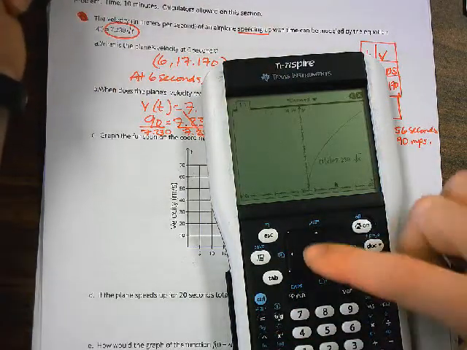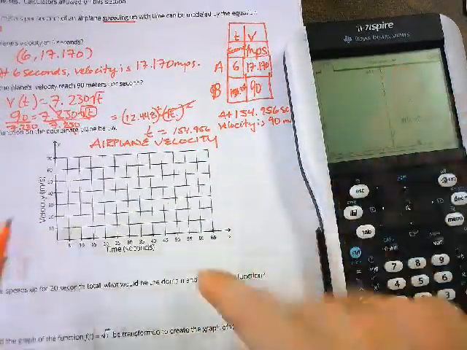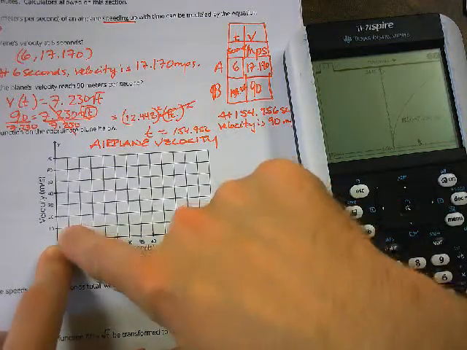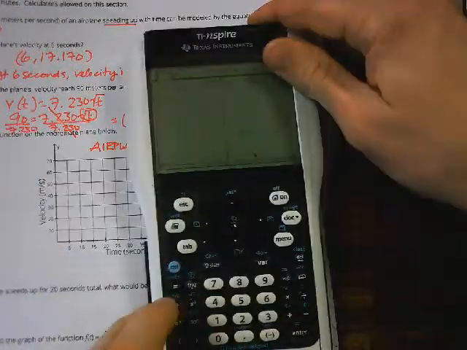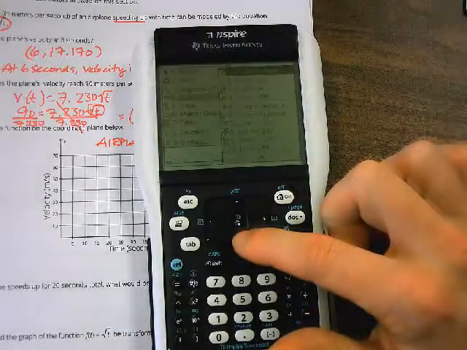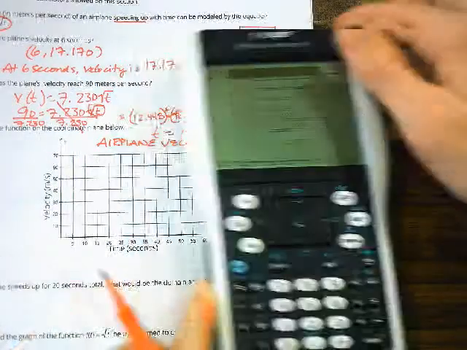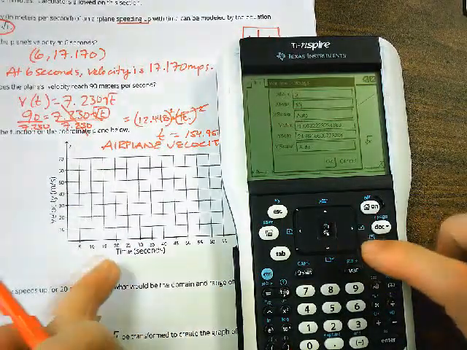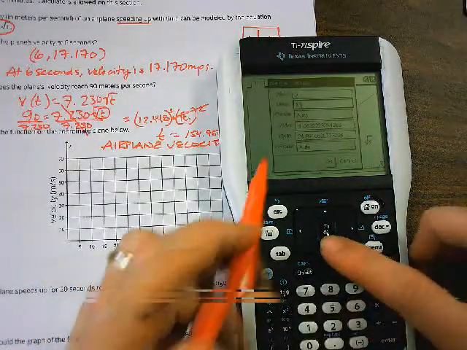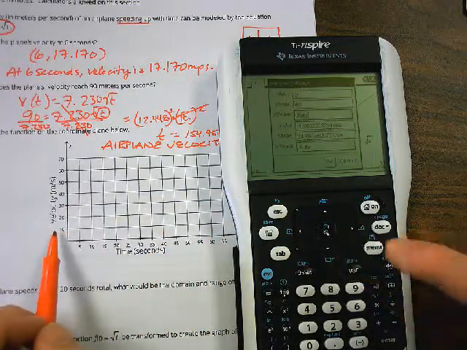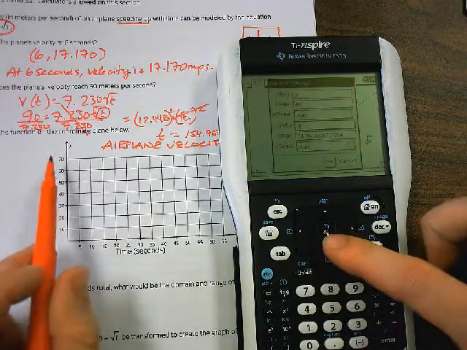My window settings should be what I see on the x-axis, so from 0 to 65, and then on the y-axis from 0 to 70. Go to Menu and Window Zoom. The very first option is Window Settings. So the minimum should be 0, the maximum should be 65 on X, and then on Y we'll go from 0 all the way up to 70, and everything else can just stay the same.